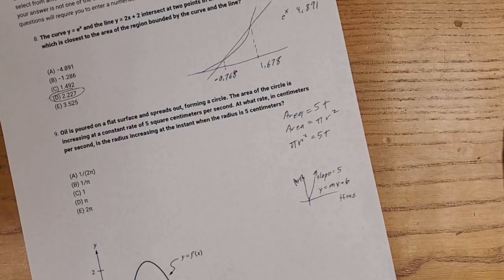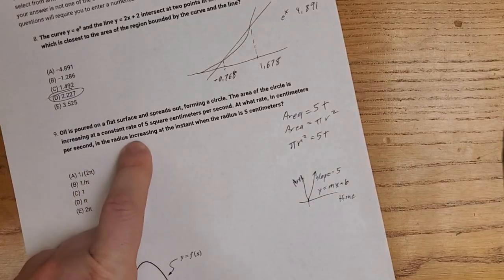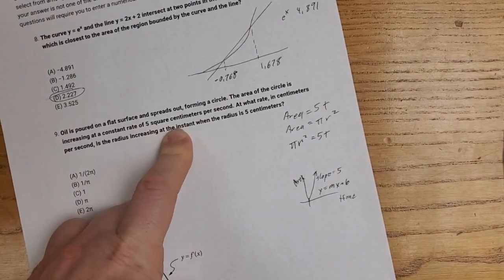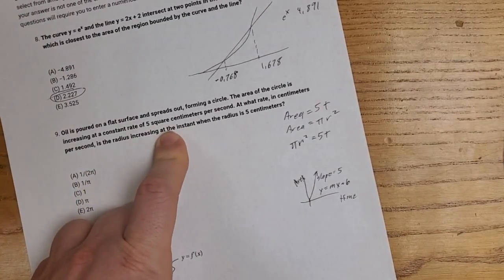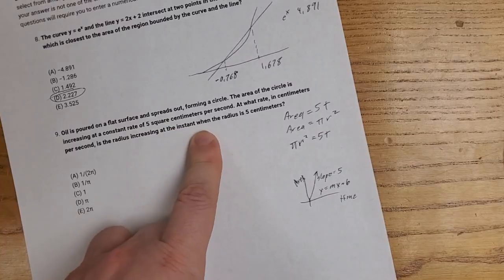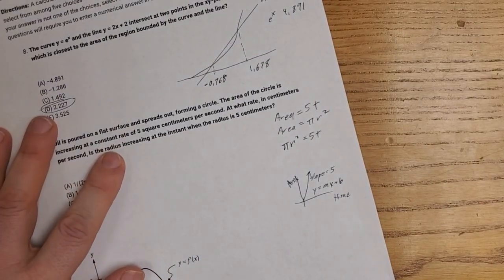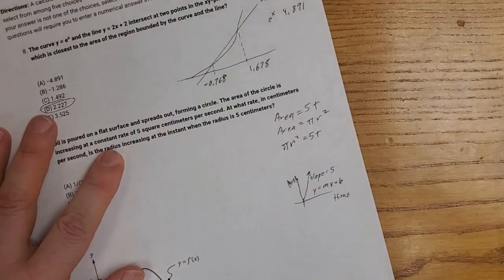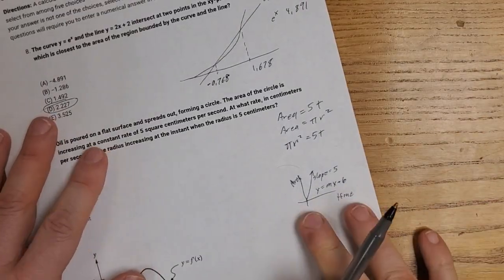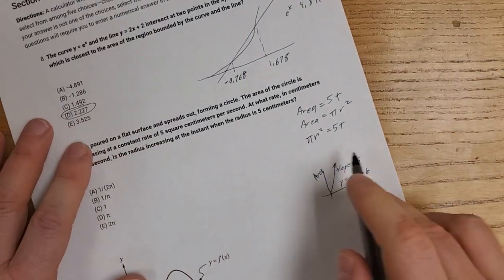And now it's asking us about how the radius is increasing. So we want to find the derivative in terms of the radius, which we will do by isolating that.